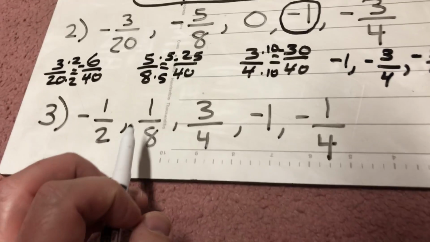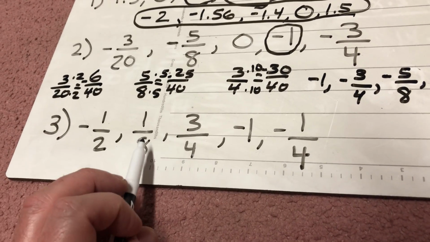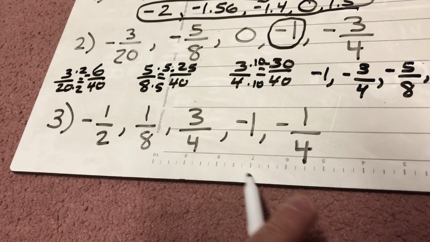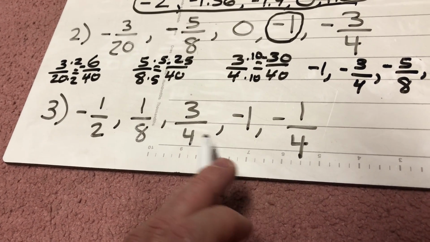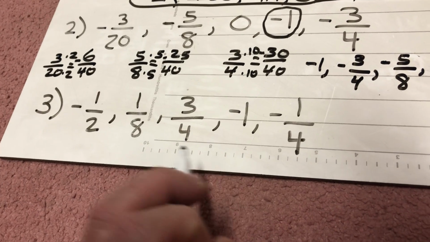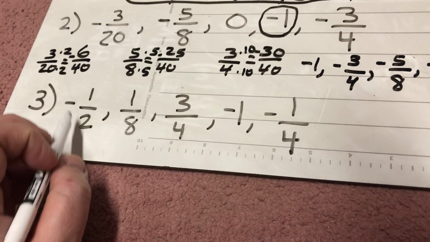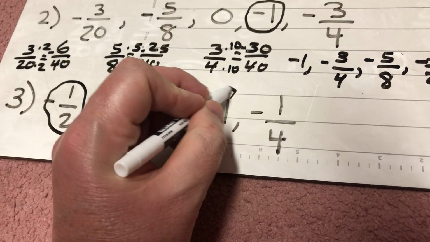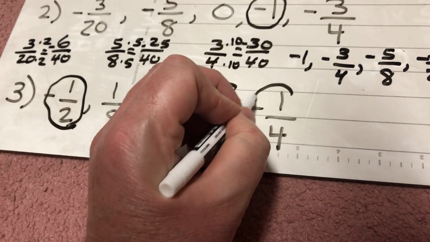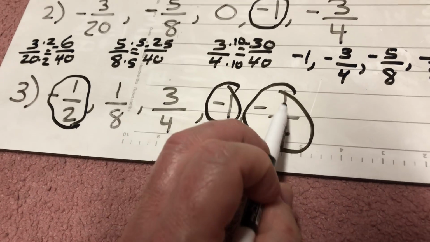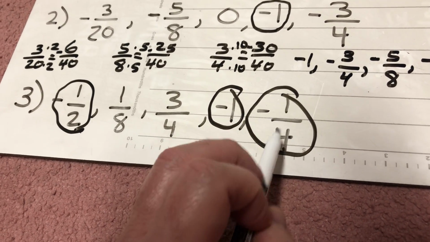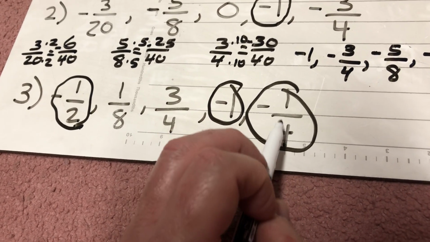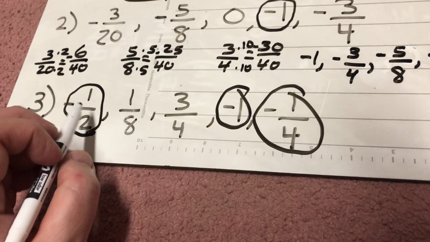Now, here we've got some fractions: negative 1/2, 1/8, 3/4, negative 1/4. First of all, looking at the negative numbers: negative 1, negative 1 over 4, negative 1/2. You know the negative numbers are going to be the smallest ones. When I look at 1 over 4, the numerator is smaller, so I know this is smaller than 1, which means that negative 1 over 4 is bigger than negative 1.